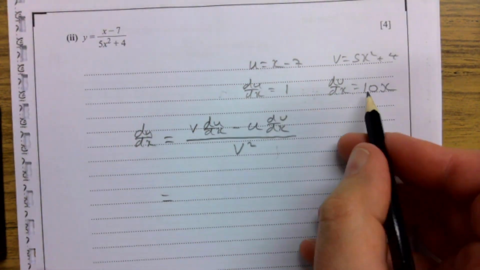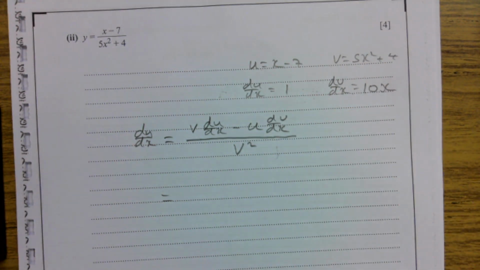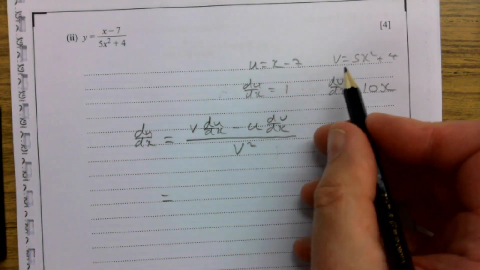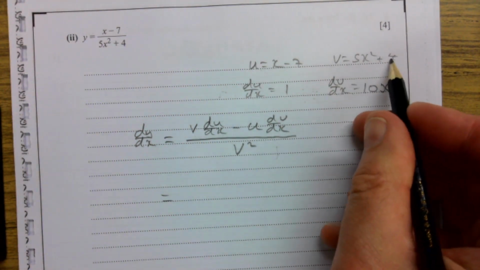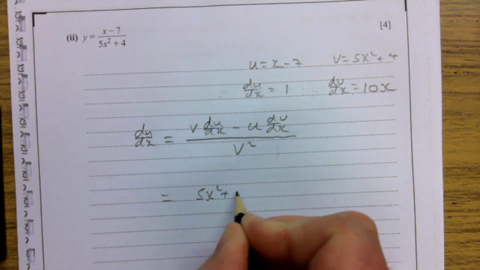I lost my mind there for a second. The v isn't 10x, the v is 5x squared plus 4 times du by dx, which is just 1, so this is going to be 5x squared plus 4, that's okay.